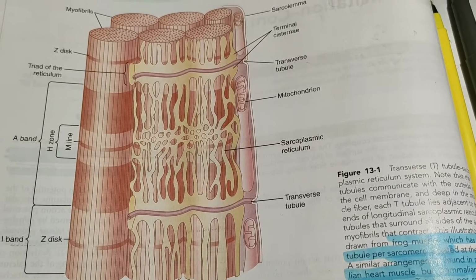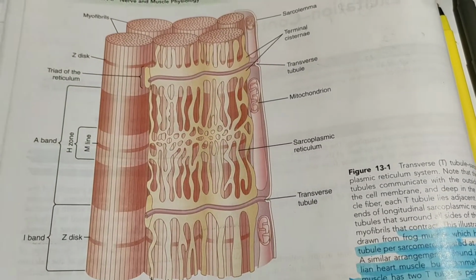Today we are going to discuss a few things about muscle contraction. So let's get started.